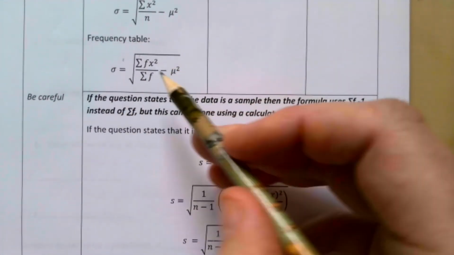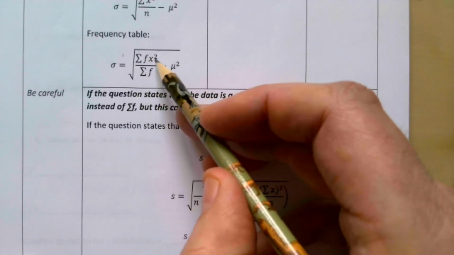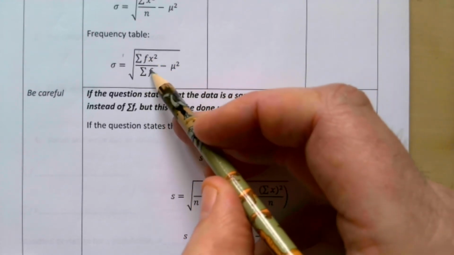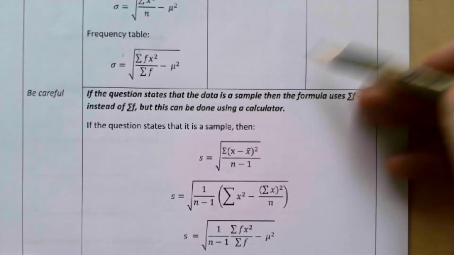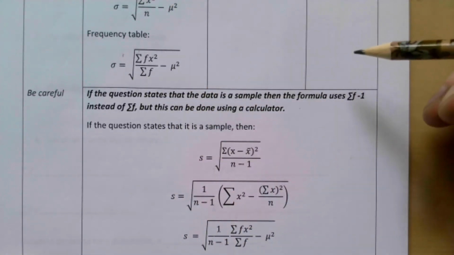From a frequency table, then, we tend to use this: sigma fx squared over sigma f, minus the mean squared. So if you have everything in a frequency table, it's easier then just to use that one.